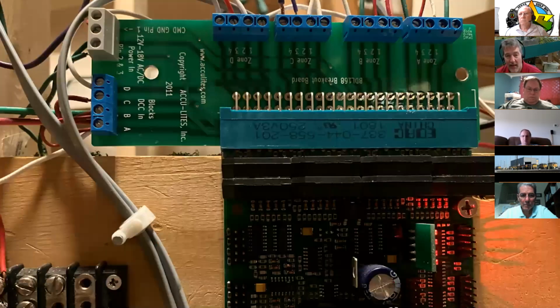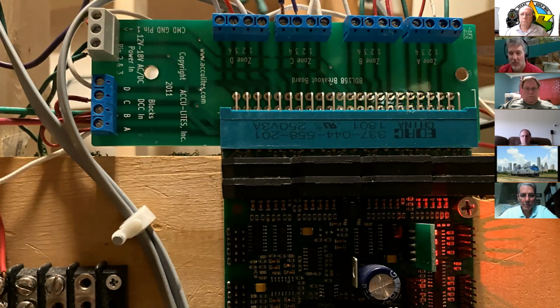All right, and now here's the Aculite breakout board. So this is the BDL-168. The circuit board's down below there, and this controls 16 sections. And the BDL-168's above there, the green board, and you can see there are 16 screws up at the top, 4 sections of 4, and that's the power out to the 16 track sections.